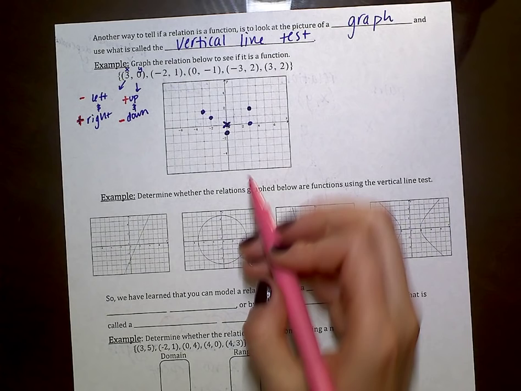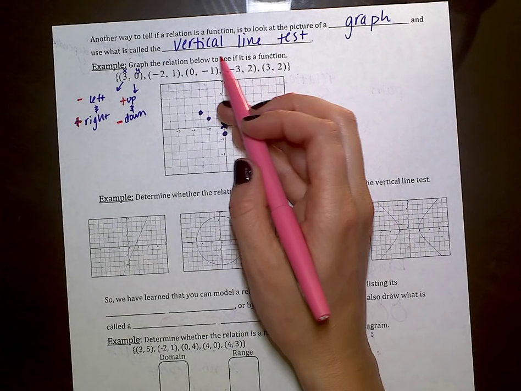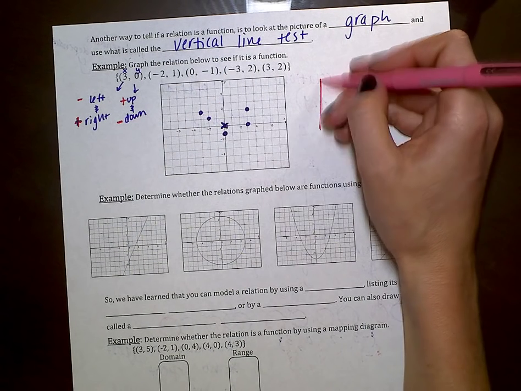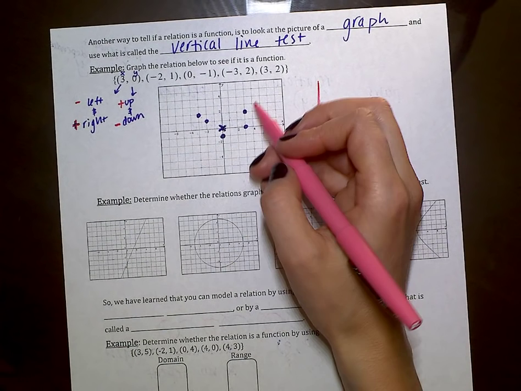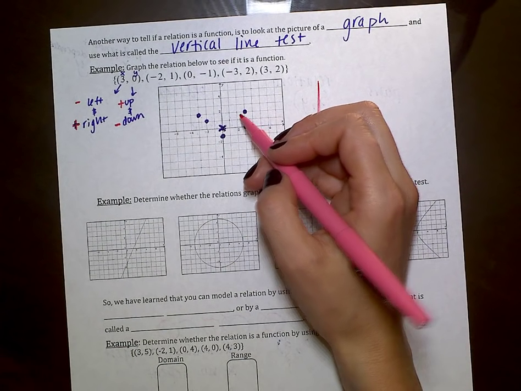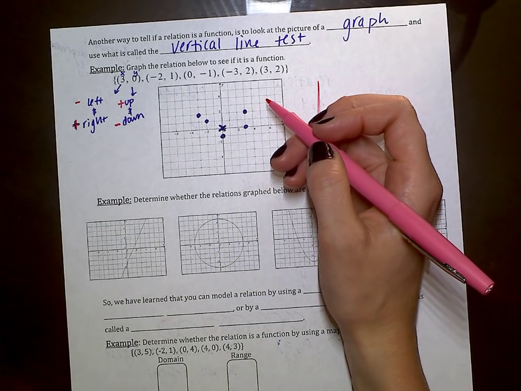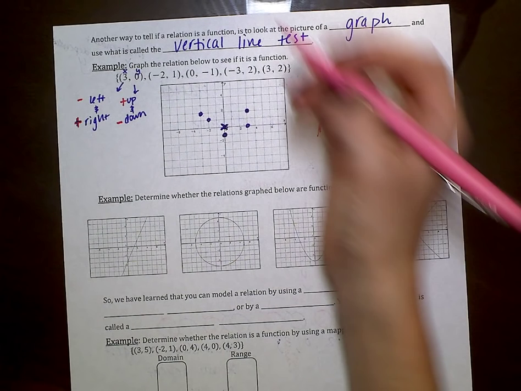Now, vertical line test. Vertical lines go up and down, like that. So if you use the vertical line test, you can look to see if x repeats. Now, all you essentially have to do is draw a vertical line through each point on this graph.